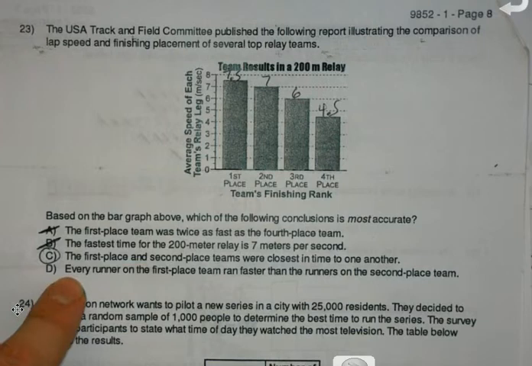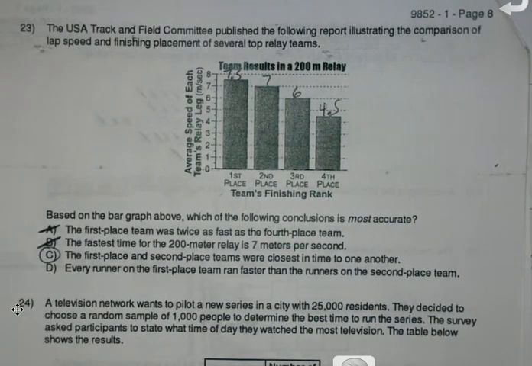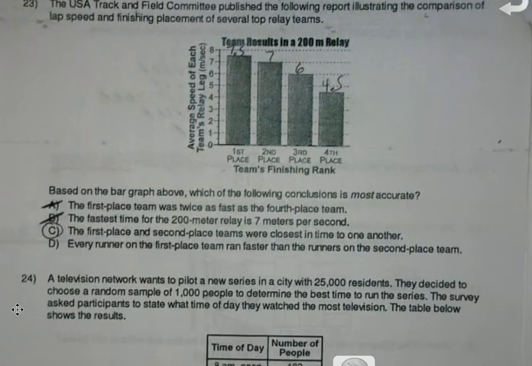Every runner on the first place team ran faster than the runners in the second place team. And you don't know that for sure, because maybe you had one speed demon and the other people were kind of slower. So definitely C on that one. All right, let's see what else we got.